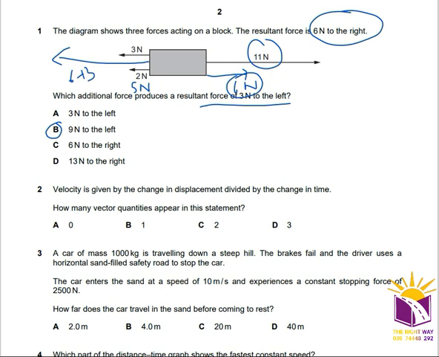Velocity is given by the change in displacement divided by the change in time. How many vector quantities appear in this statement? Now, velocity is a vector quantity, displacement is a vector quantity, while time is a scalar quantity. So, how many vector quantities are here? Two vector quantities, velocity and displacement.